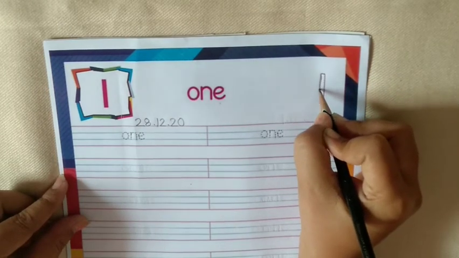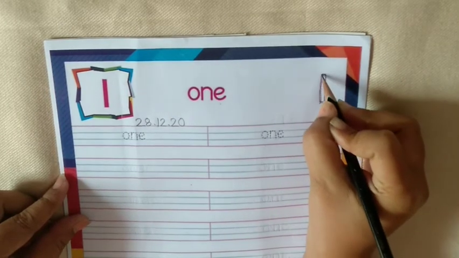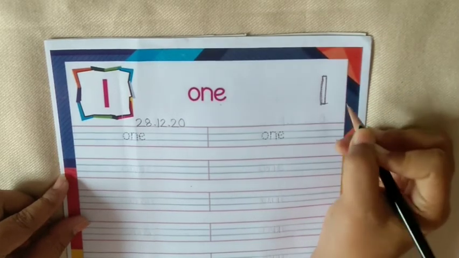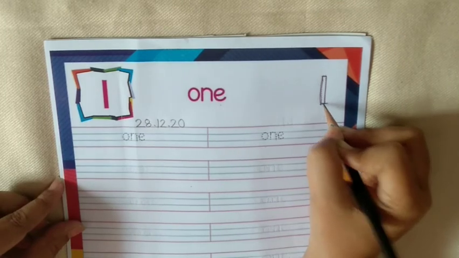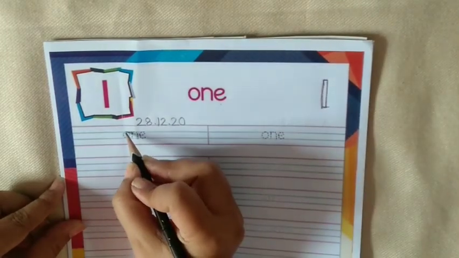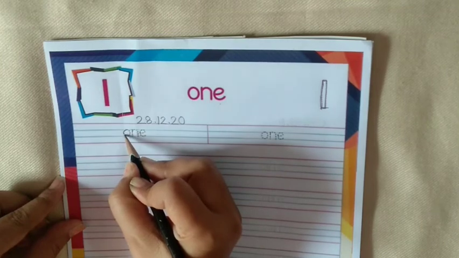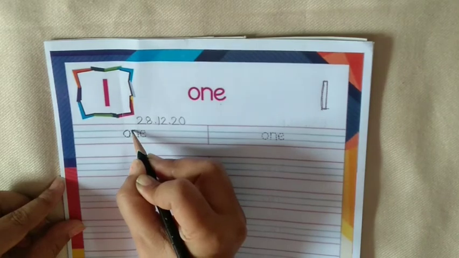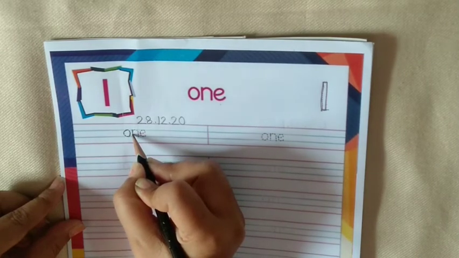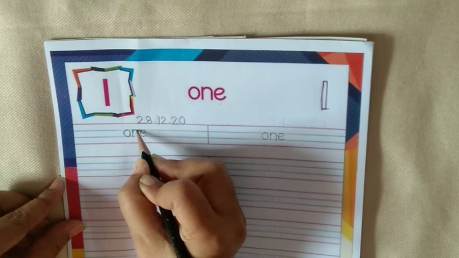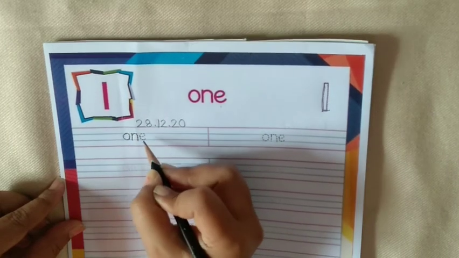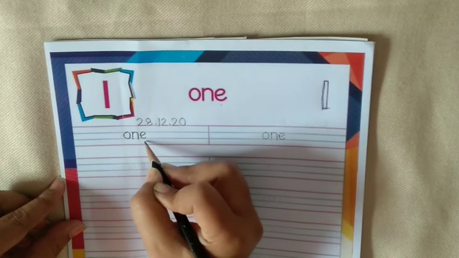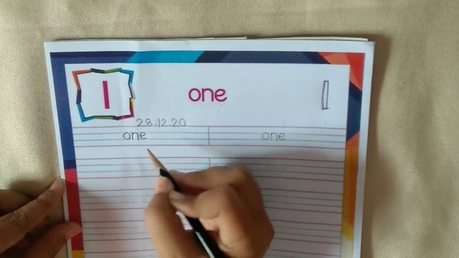Make a standing line, slipping line, standing line, slipping line. O-N-E-1. Make a C curve, reverse C curve and join it. O. Now standing line, go up, make a curve, come down and slant line, C curve, E, O and E1.